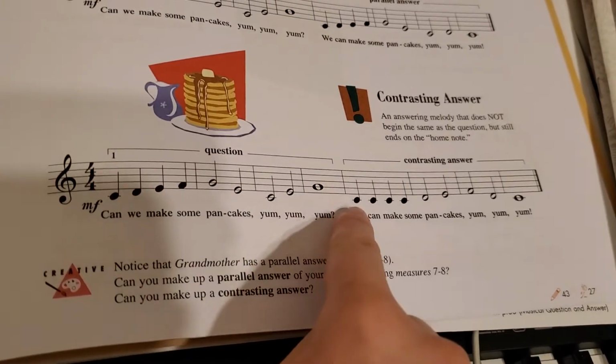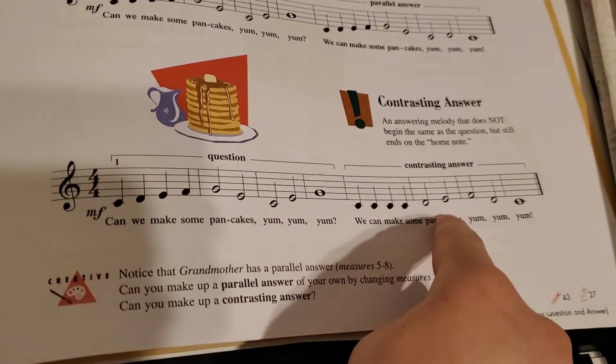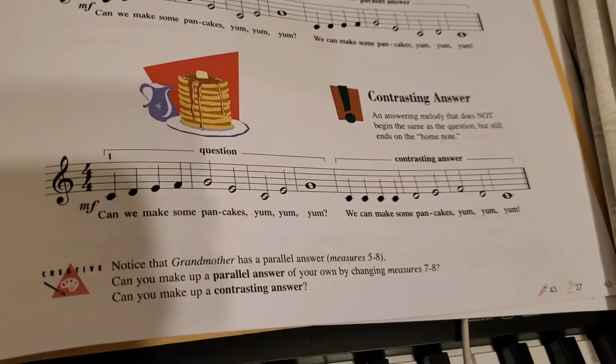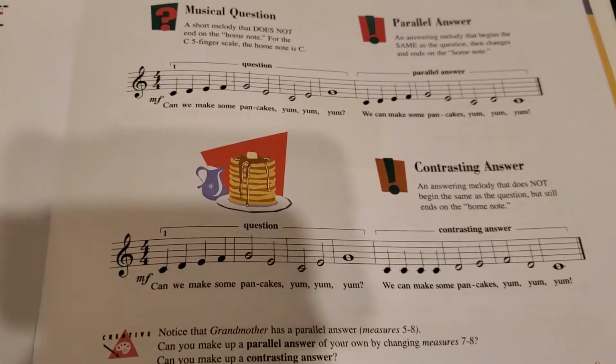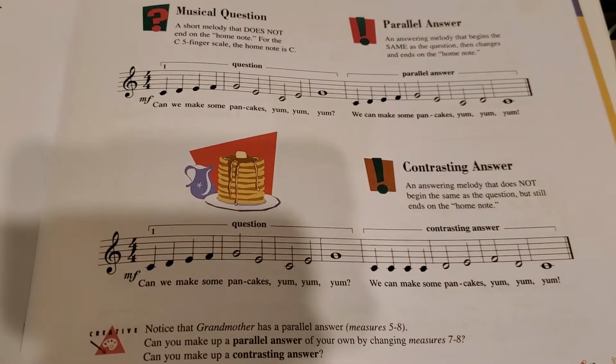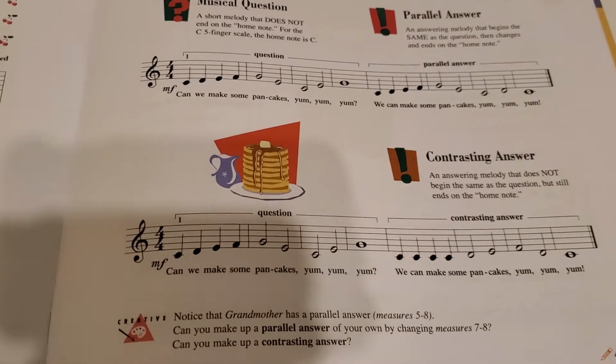You'll see that it does not start the same, but it ends on the home note, so it sounds like it's finished. This is a little bit confusing for younger students. That's why sometimes I choose to explain this later on.